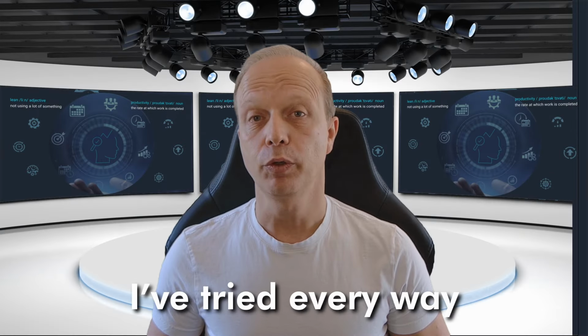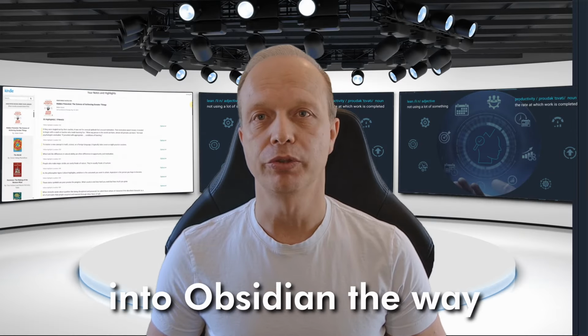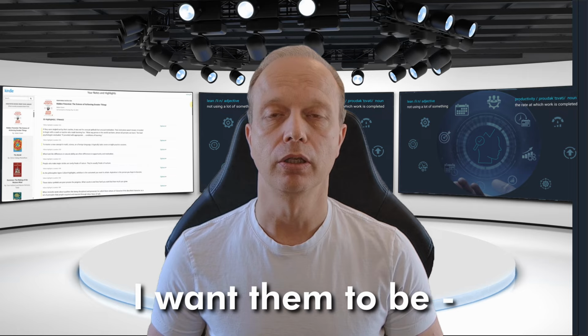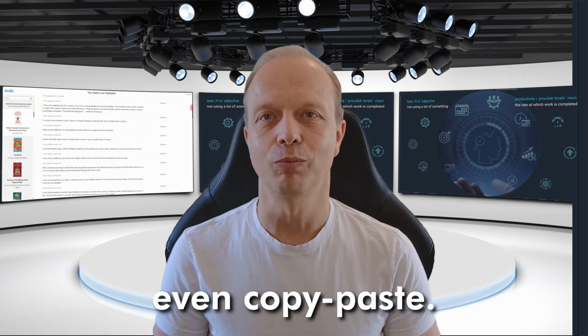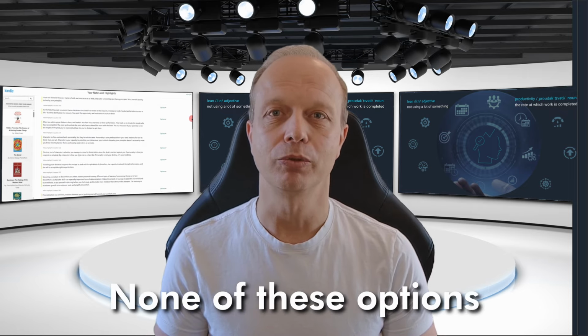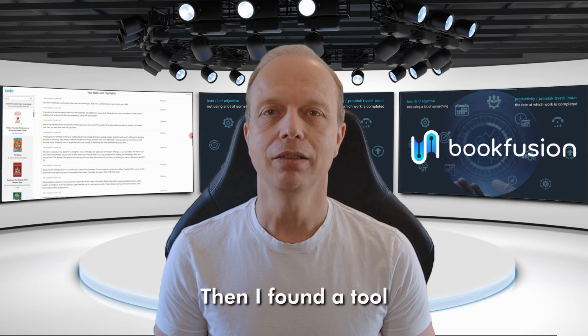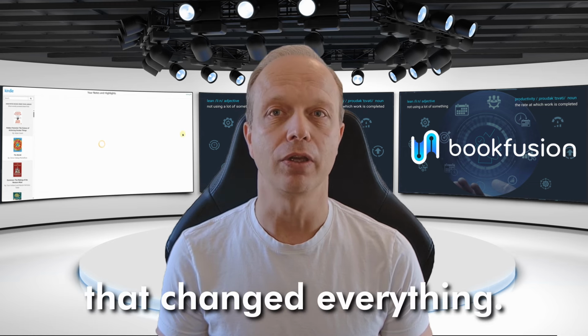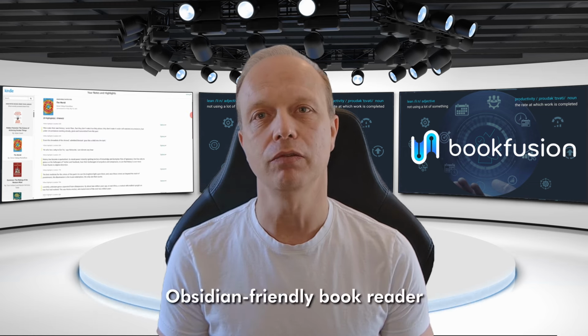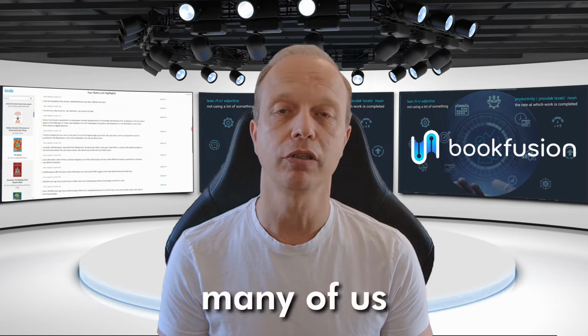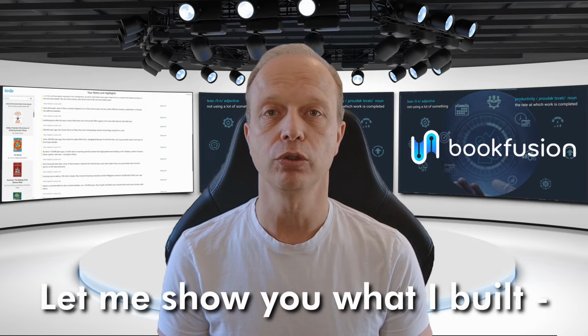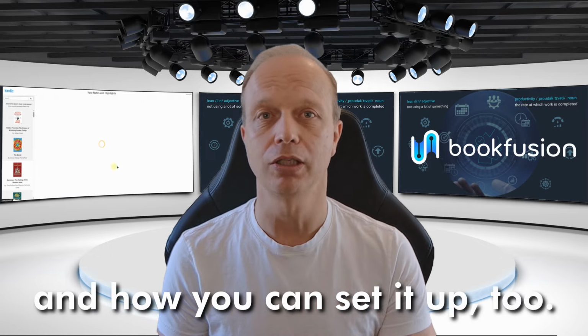I have tried every way to get my Kindle highlights into Obsidian the way I want them to be. Plugins, exports, even copy-paste. None of these options worked flawlessly. Then I found a tool that changed everything. And I think it is the Obsidian-friendly book reader many of us have been waiting for. Let me show you what I built and how you can set it up too.